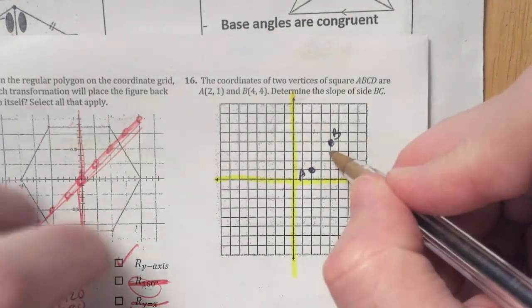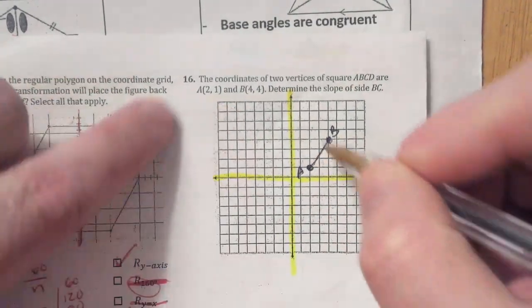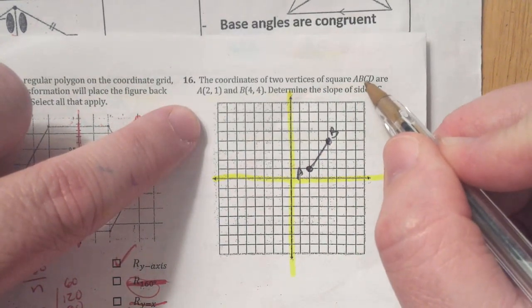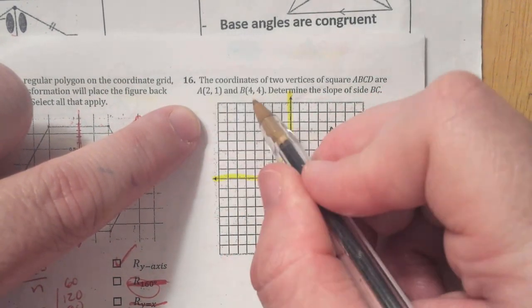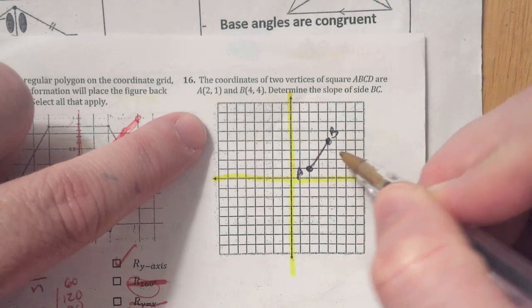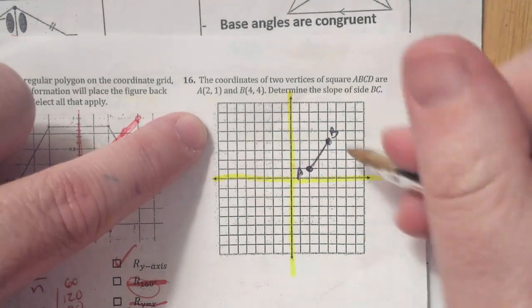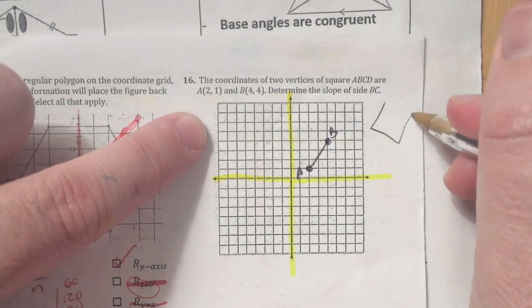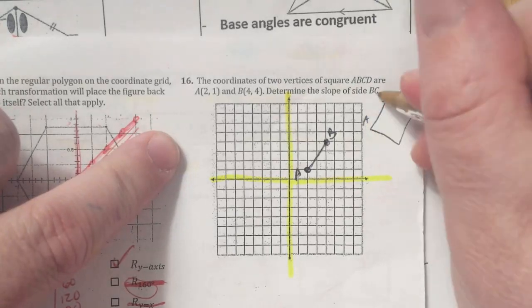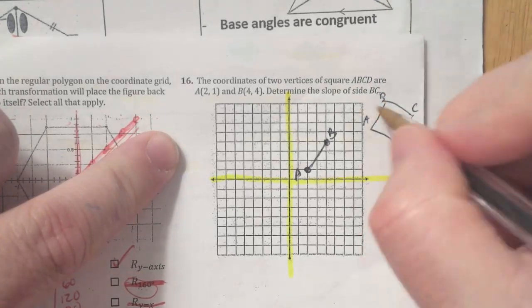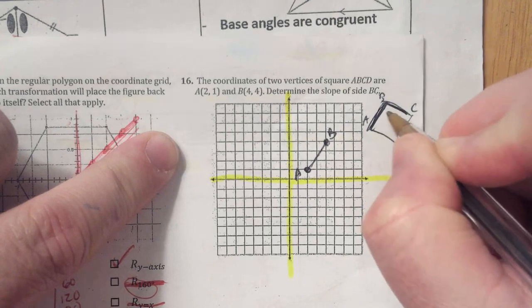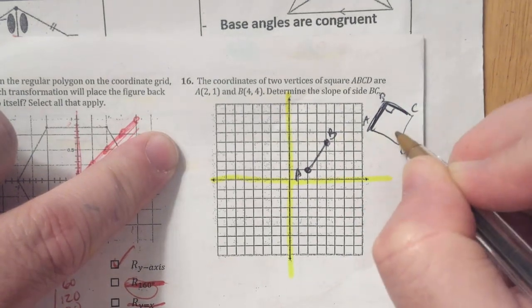Okay, now C, D. So they're asking, hey, what's the slope of BC? So if you had a square like this, A, B, C, D, these have to be perpendicular. They're perpendicular.